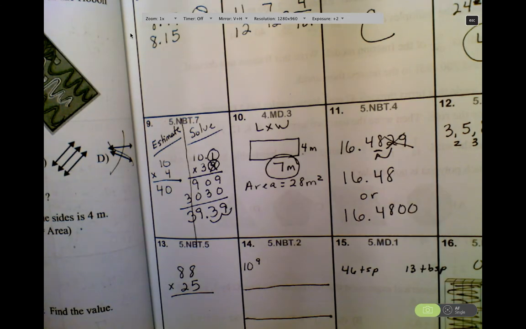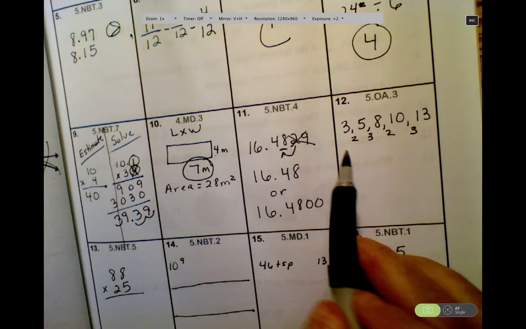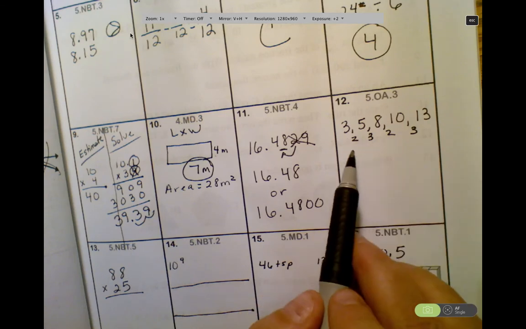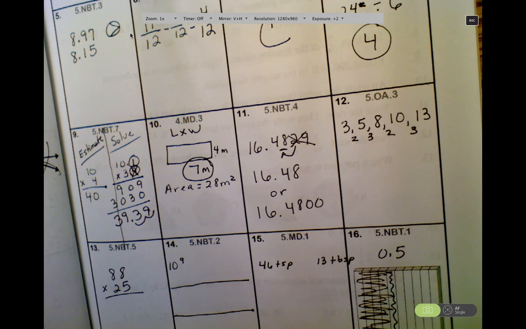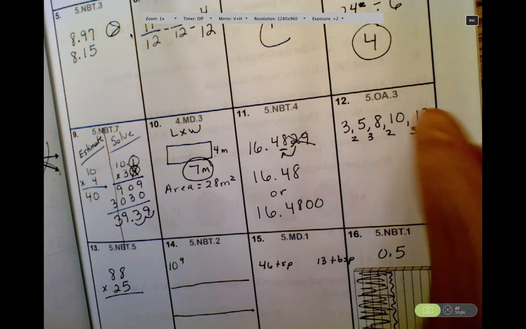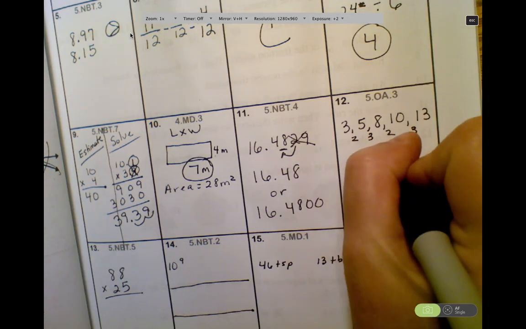I am looking for a pattern, and I subtracted in between each one of these, and I got 2, 3, 2, 3. And that showed me that, hey, that looks like a pattern. So it's plus 2, plus 3 is my pattern.